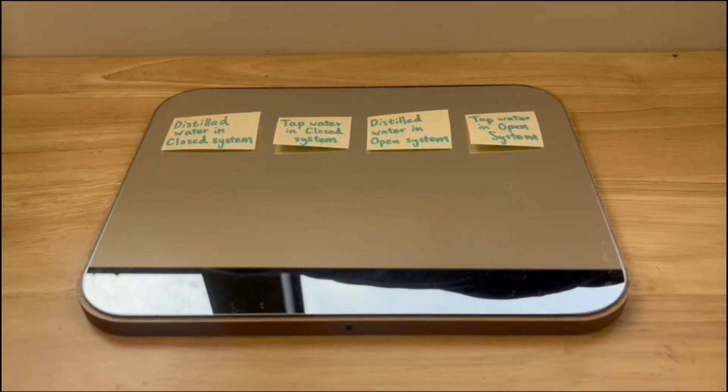For the distinct mark we usually see, there must be two things that are required. Number one, it must be tap water. Number two, there must be free-flowing air. And clearly, these two factors are not independent. If they were, and if the air is responsible for part of the mark formation, then the distilled water would also leave some kind of residue because it is in the open system.